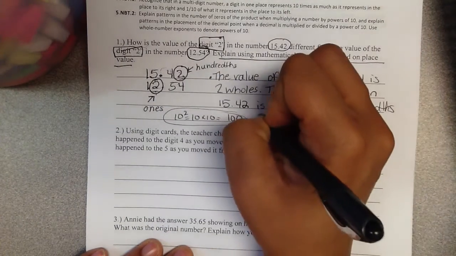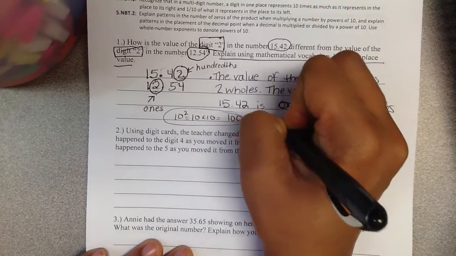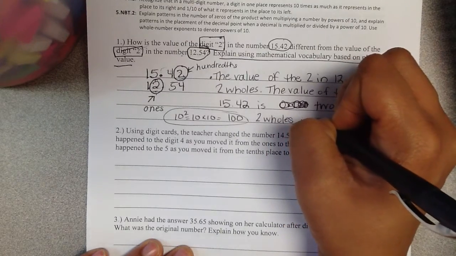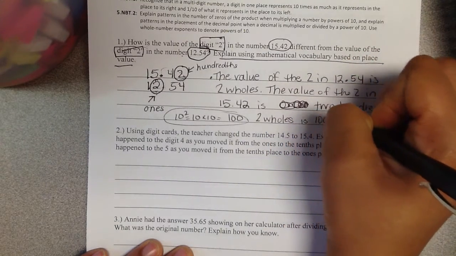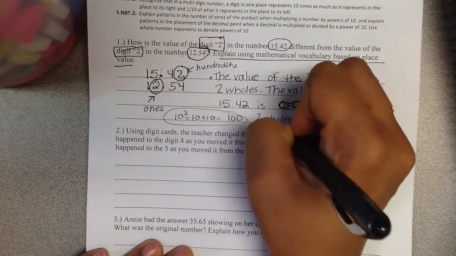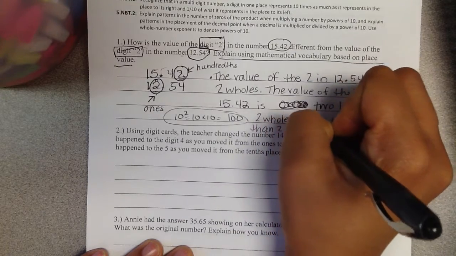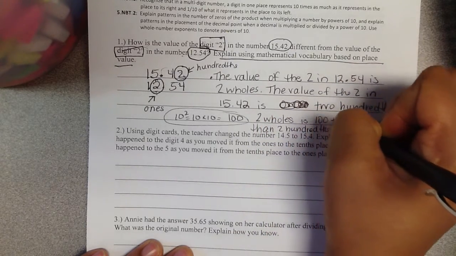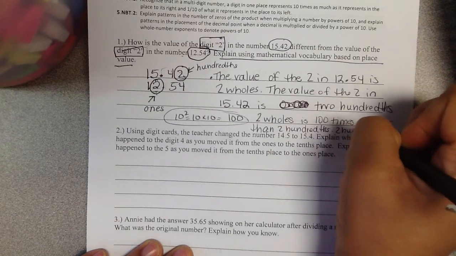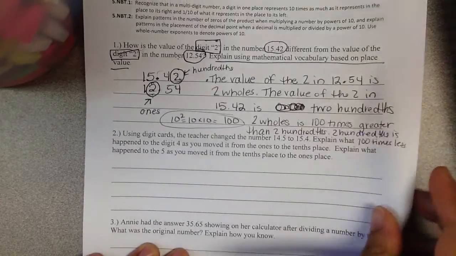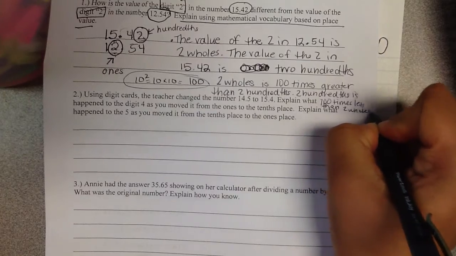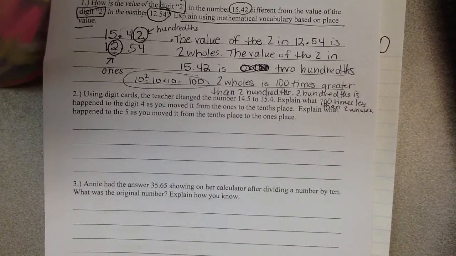So I could say 2 wholes is 100 times greater than 2 hundredths, and 2 hundredths is 100 times less than 2 wholes. Okay? And I explained it in terms of place value.